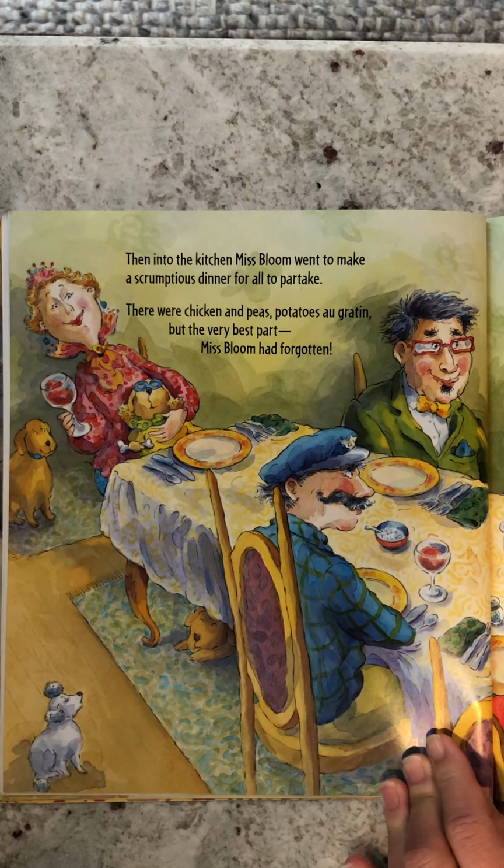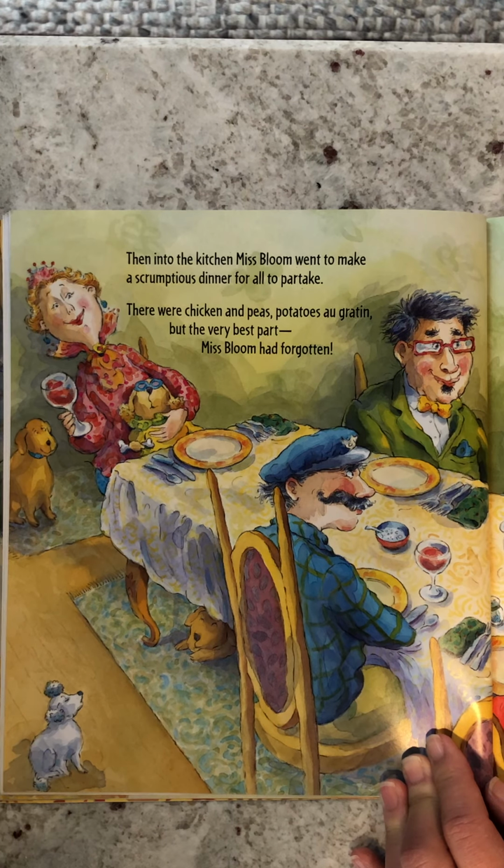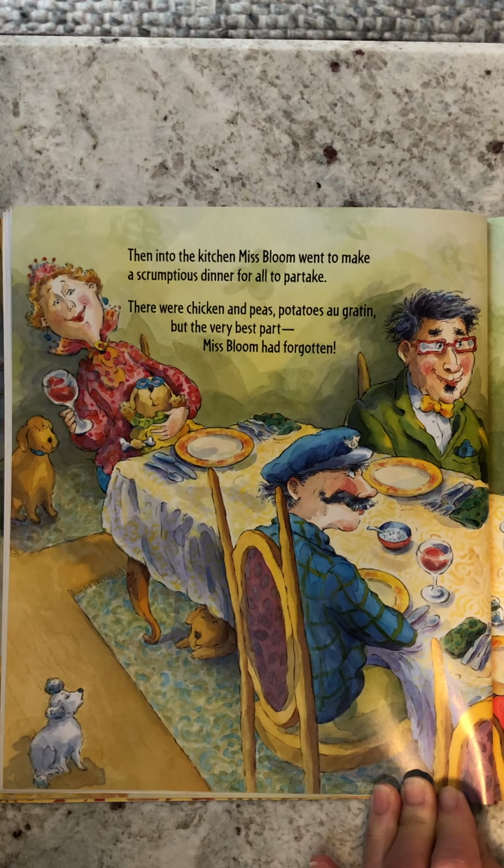Then into the kitchen Miss Bloom went to make a scrumptious dinner for all to partake. There were chicken and peas, potatoes au gratin, but the very best part Miss Bloom had forgotten.